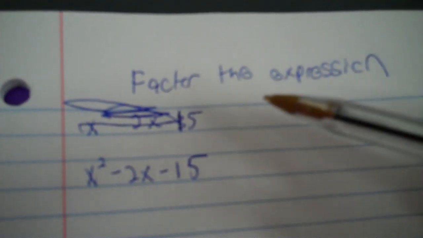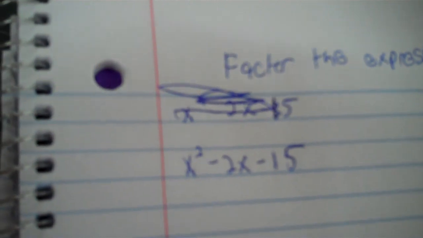Okay, what's up? Factor the expressions. You're going to work on this first assignment. In each of the two this week, I just have 4 problems for you to do.